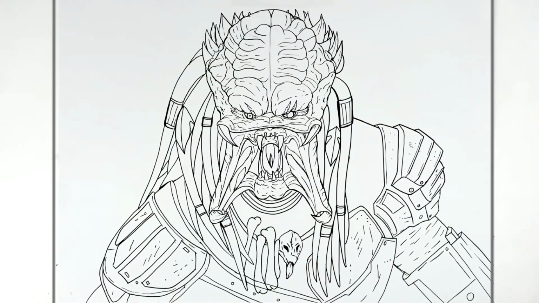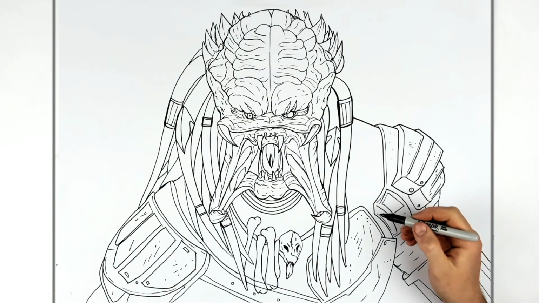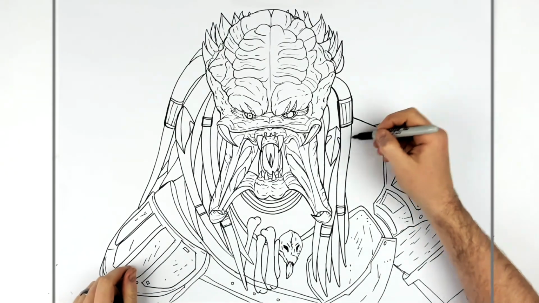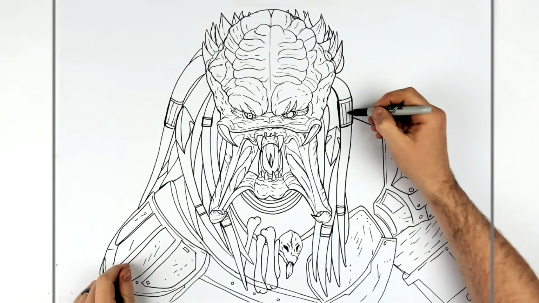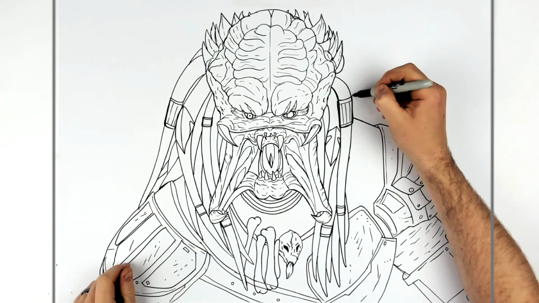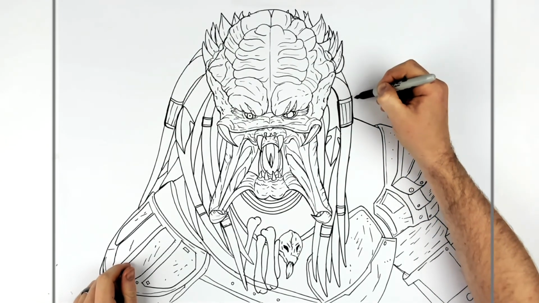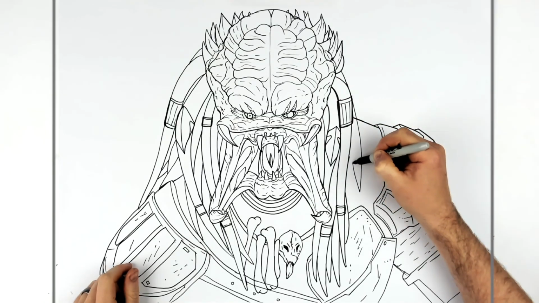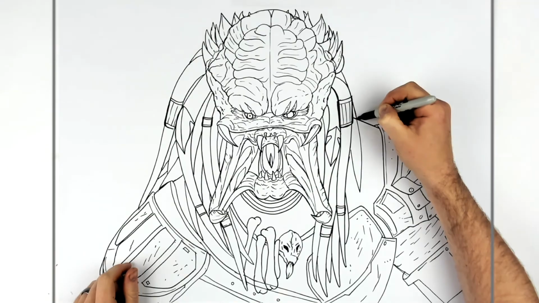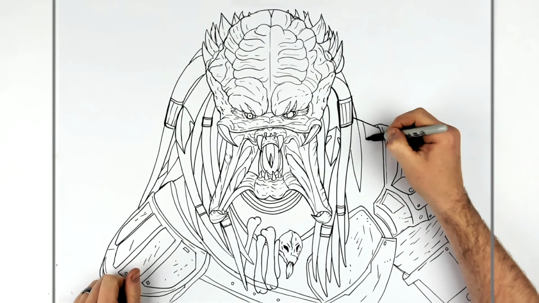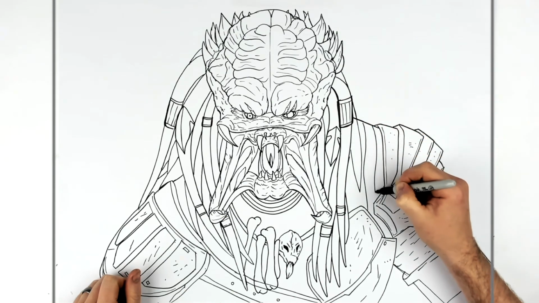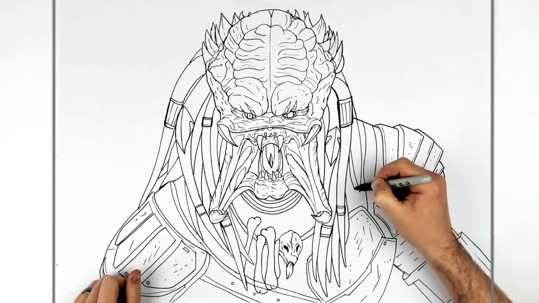So then he's got this fishnet stuff that covers everything, right? So it comes around. We'll add another dreadlock here, coming out from behind this way, just another piece of hair. Just there, and then we'll start doing this fishnet.